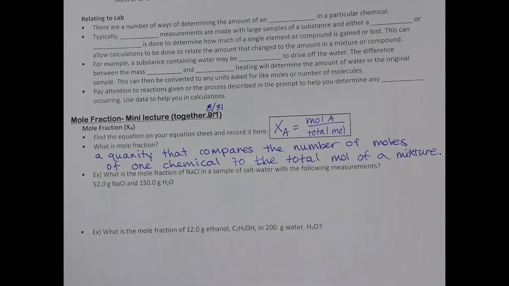The other thing that's gonna happen is that we have moles divided by moles. So what happens to the units? Cancel. And we're left with no units, which is also weird and uncomfortable. I don't like it, but it happens.